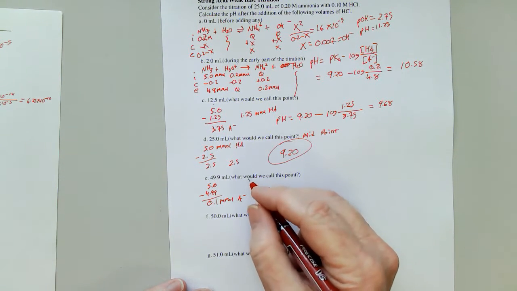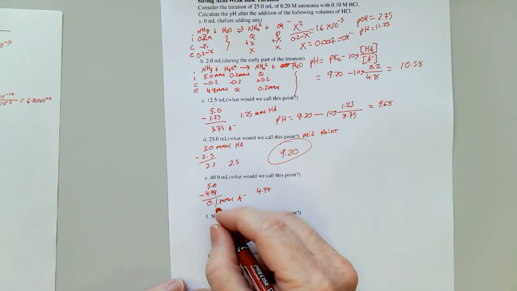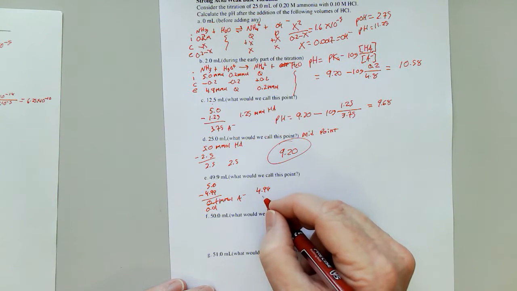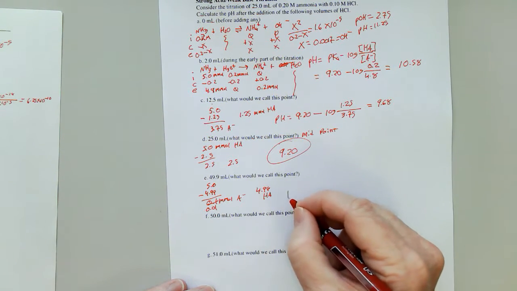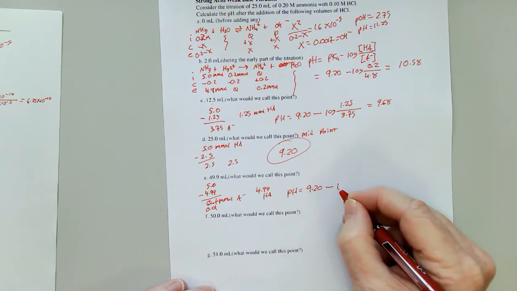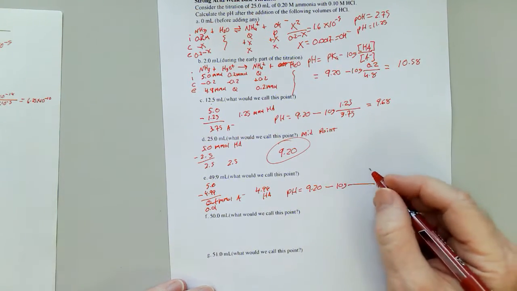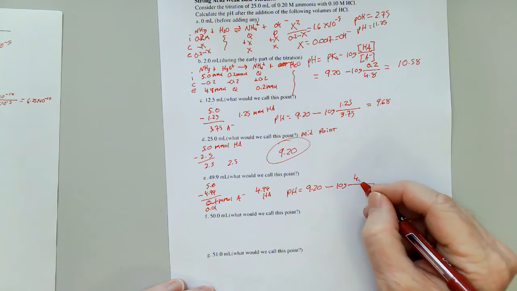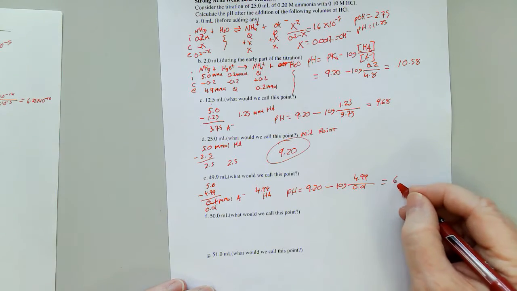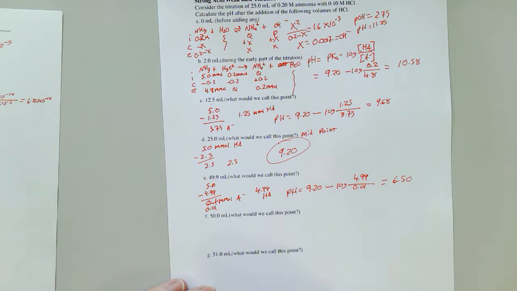Actually, I'm sorry, it's 0.01 here. Bad math on my part, 0.01. 4.99 millimoles of HA. So the pH equals 9.20 minus the log of 4.99 over 0.01, and that equals 6.50.